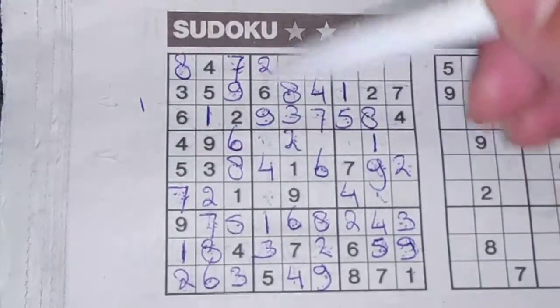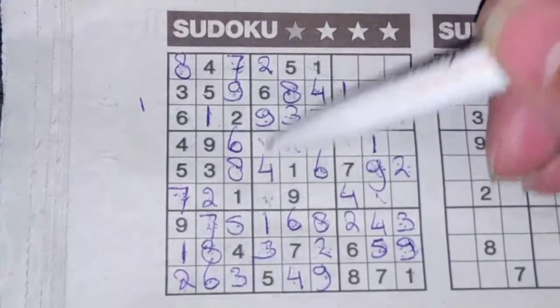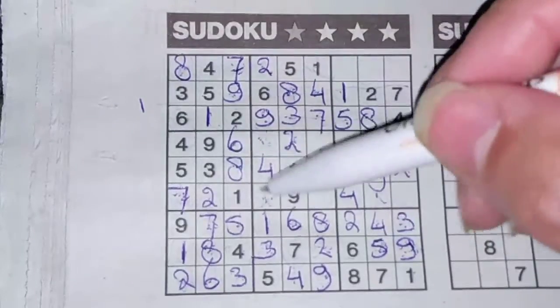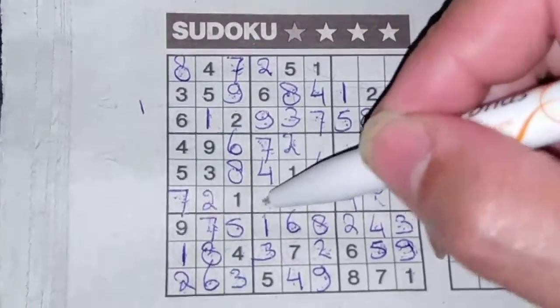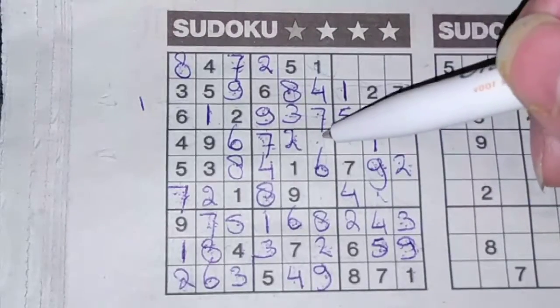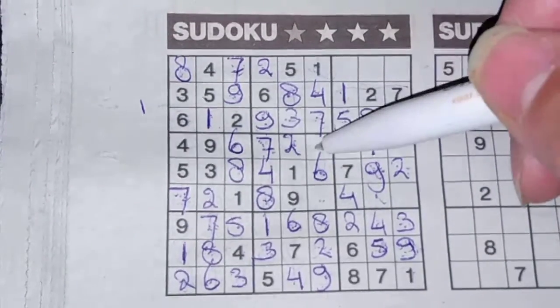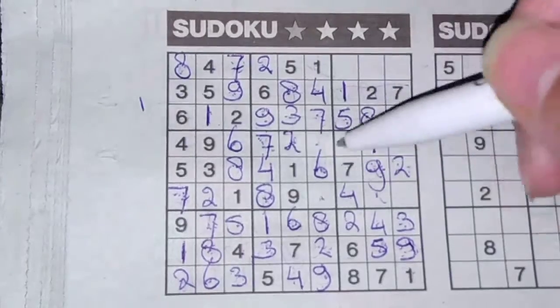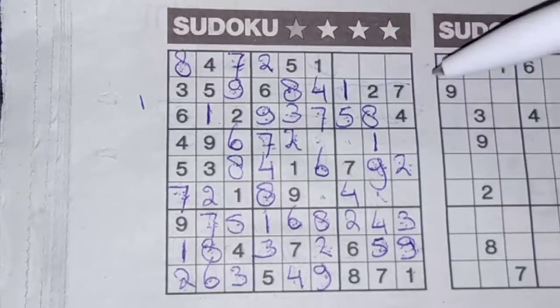Two numbers left in this column for the numbers 7 and 8. Now we have a 7 there, so no 7 there, 7 should be here, and 8 goes there. Two numbers left in this big square for the numbers 3 and 5. I cannot fill this yet, 3 and 5, need to wait.